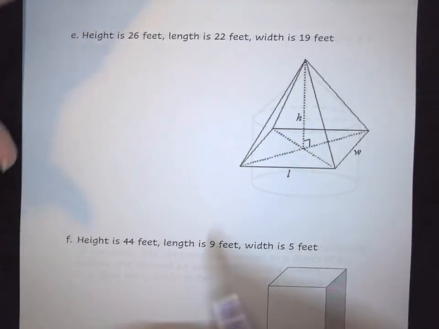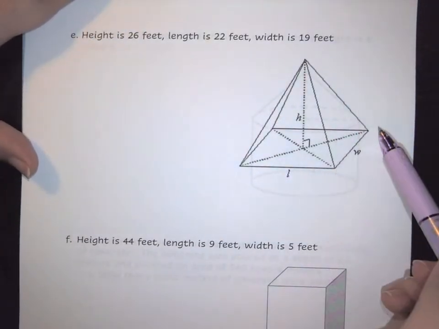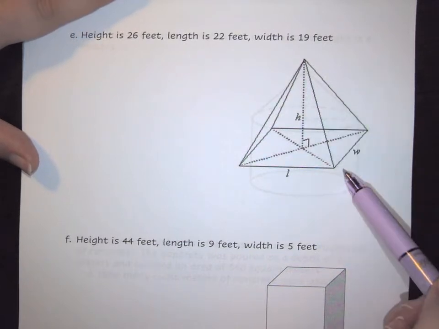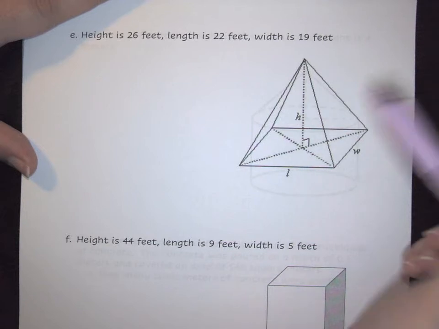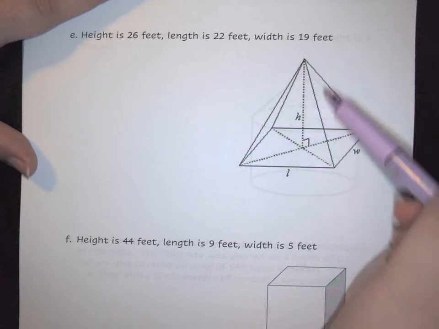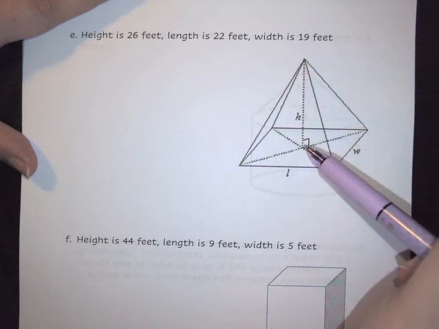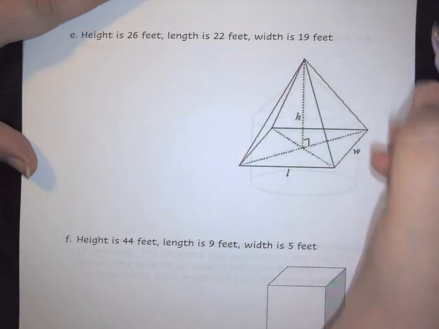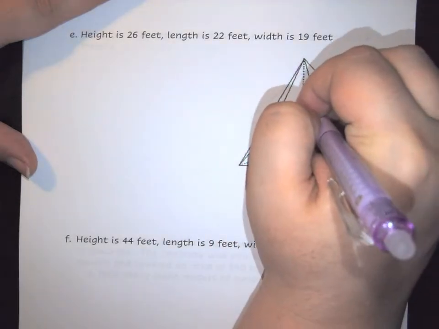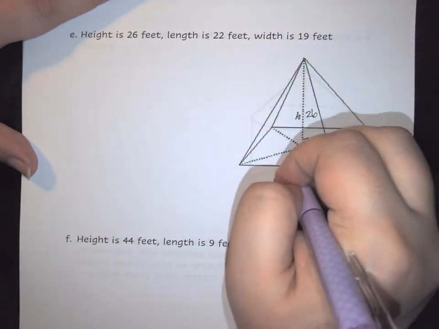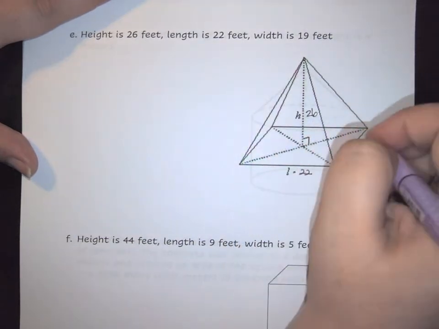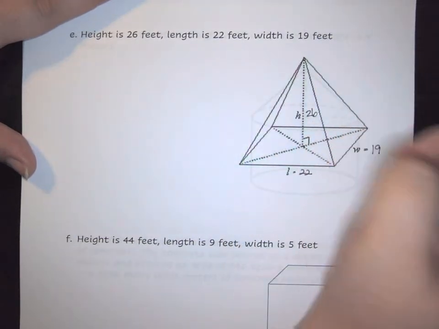Okay. Now this is considered to be a rectangular pyramid, and so in this case we have height, length, and width. So they have been labeled. H, your height, goes from the top of the pyramid down to the very center of the base, and in this case we're told your height is going to be 26 feet, and then your length is one side, which down here is going to be 22 feet, with your width being 19.